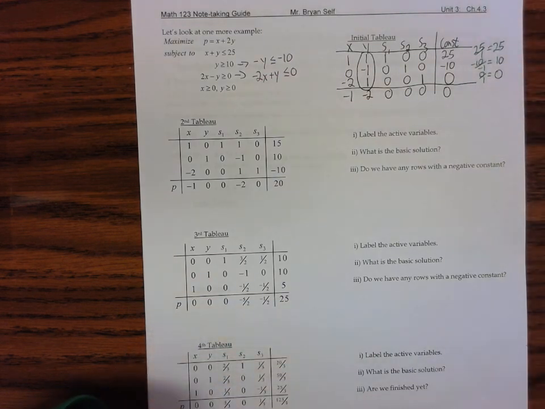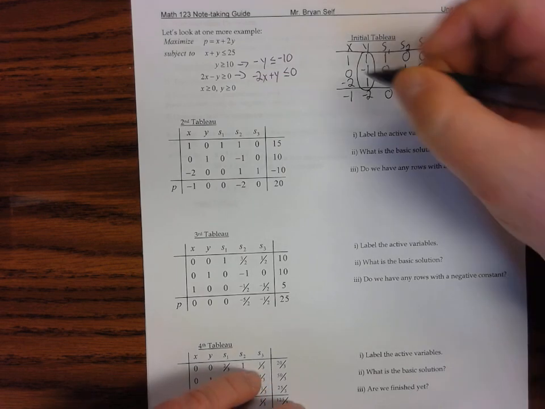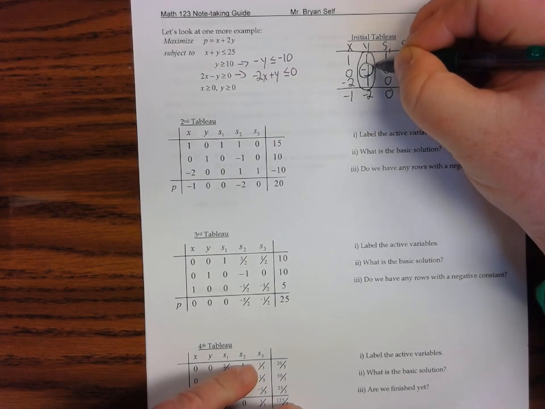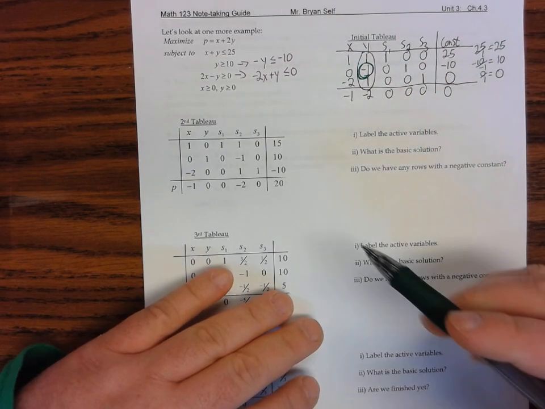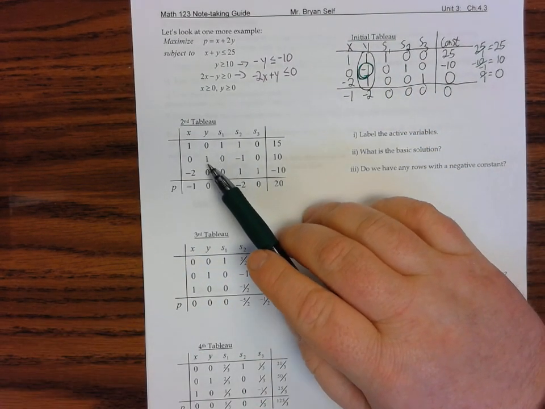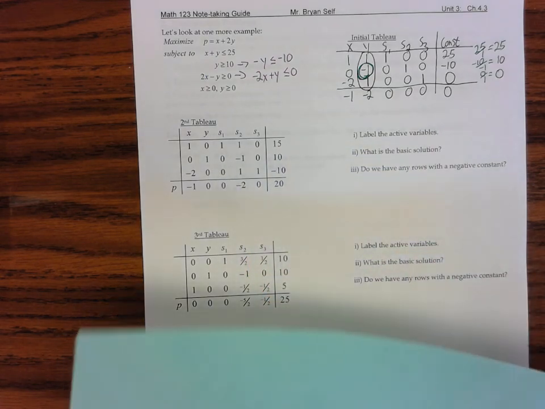Now remember, we're in the non-standard phase, so we do choose the smallest positive ratio. The smallest positive ratio, 10. So this will be our pivot entry. It's negative 1. So we pivot on that entry, and we do indeed get the second tableau.